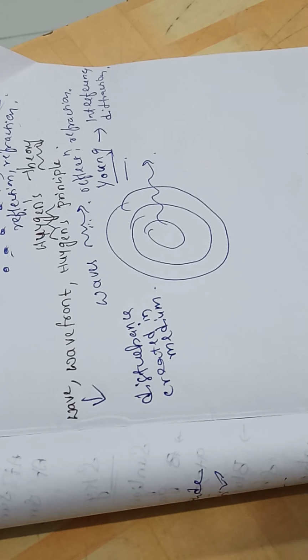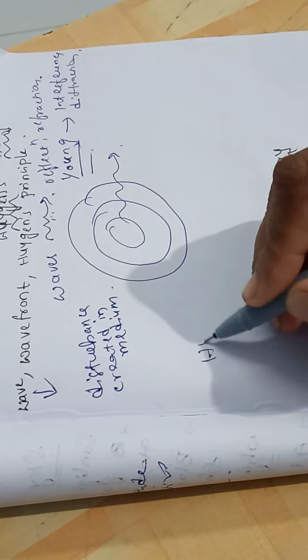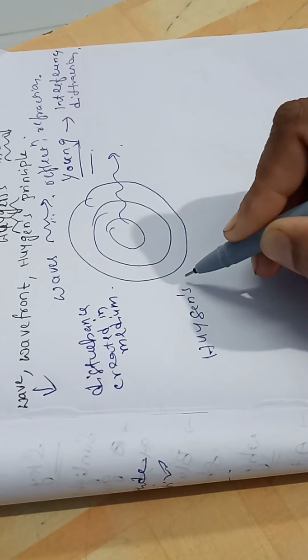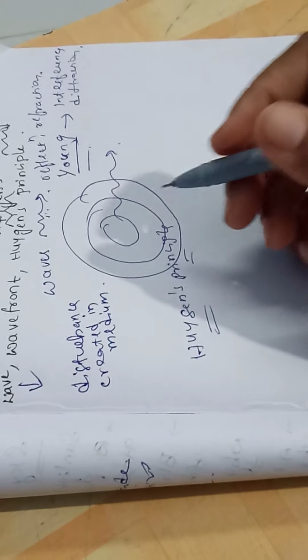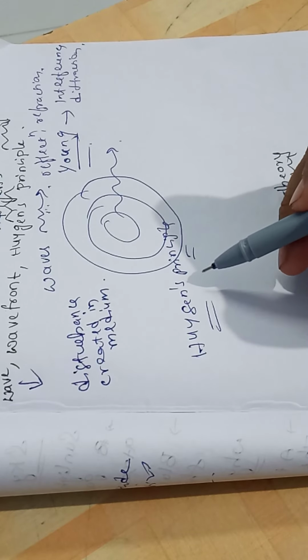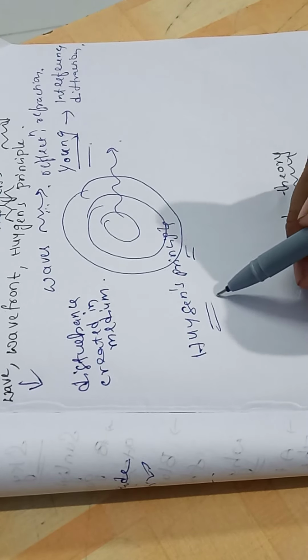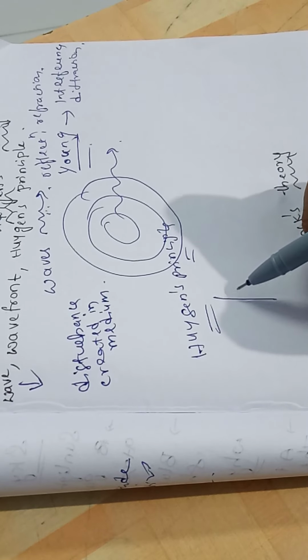Okay, now let us go for Huygens theory or Huygens principle. According to him, light consists of wavefronts.